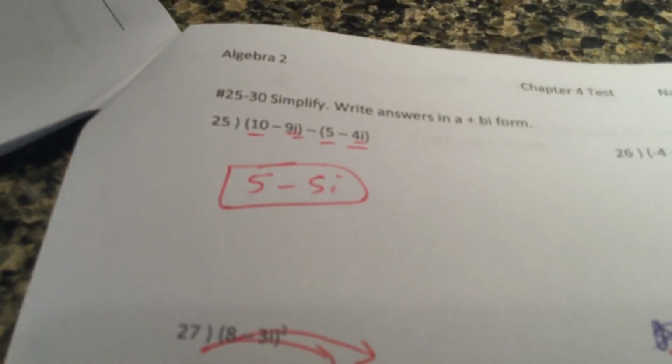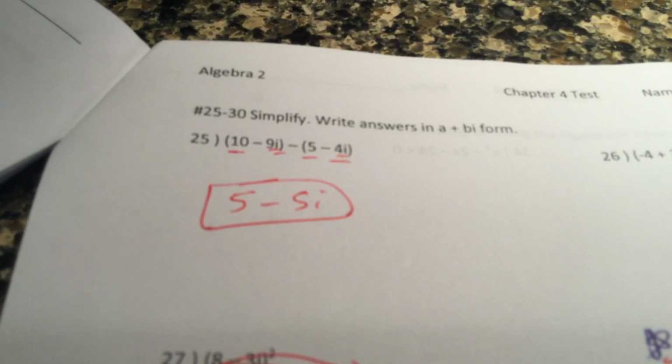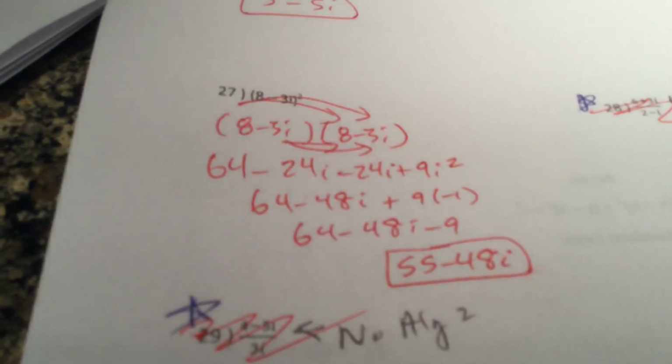On page 18, let's look at the top right there. 10 minus 5 is 5. -9 minus a -4i is -5i. Okay. Here, just write it twice, first, outer, inner, last. I think you have 4 questions involving i on your test.